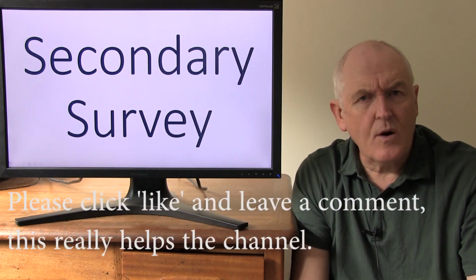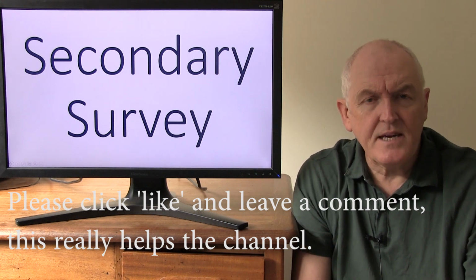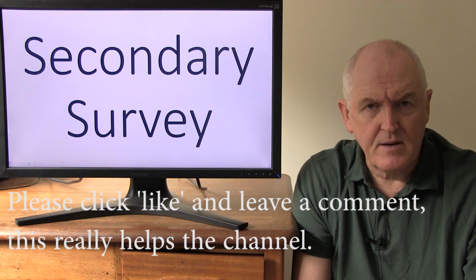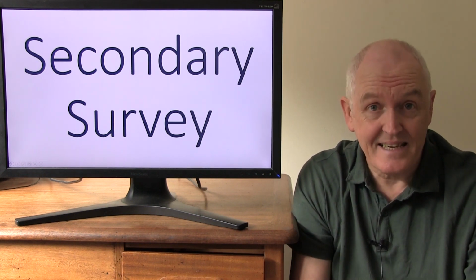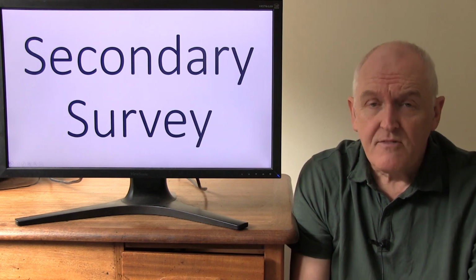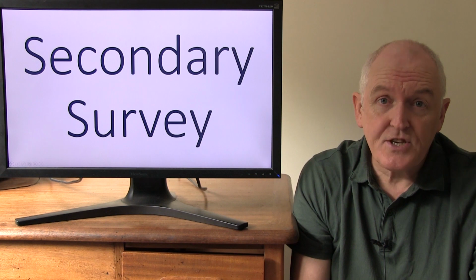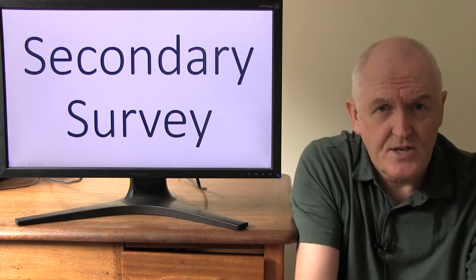Now, having considered the primary survey, we want to go on and think about the secondary survey. This takes place when the primary survey has been completed and the patient is physiologically stable, and we've already checked for A, B, C, D and E. The secondary survey, although it was originally developed for trauma care, is equally applicable to all aspects of care: medical cases, surgical patients, trauma, and indeed first aid situations.